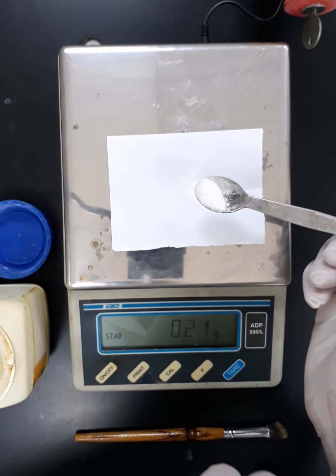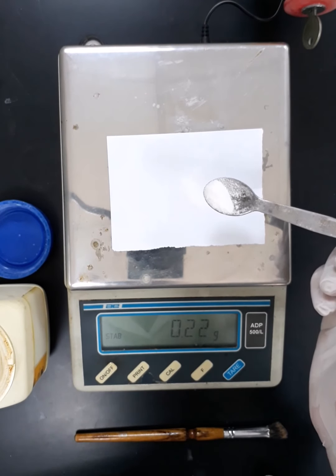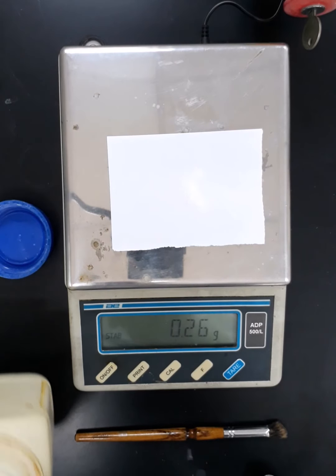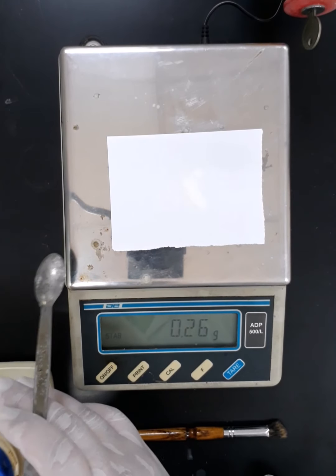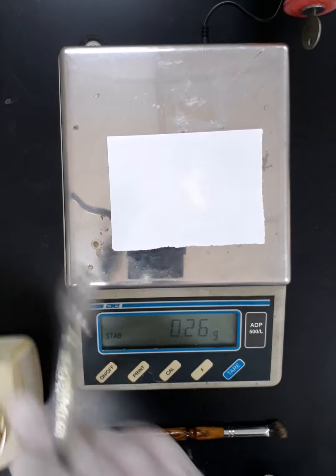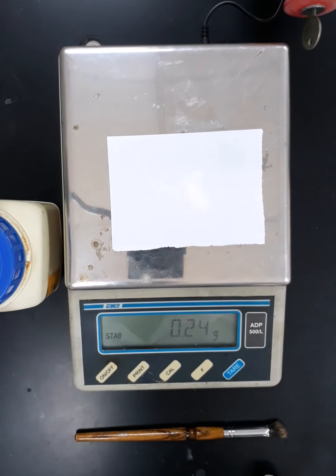I think we are too close. You will notice that the sensitivity of that balance is much less than the sensitivity of the analytical balance. So we are done with the glycine.